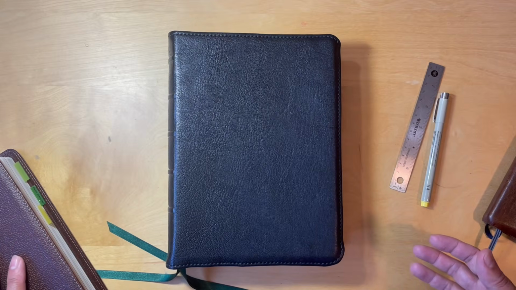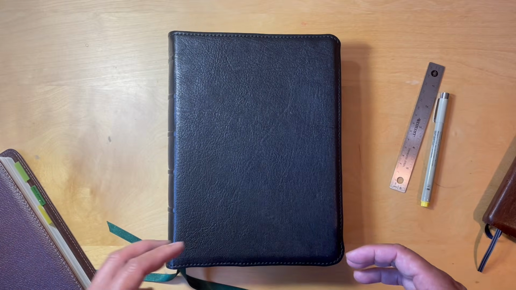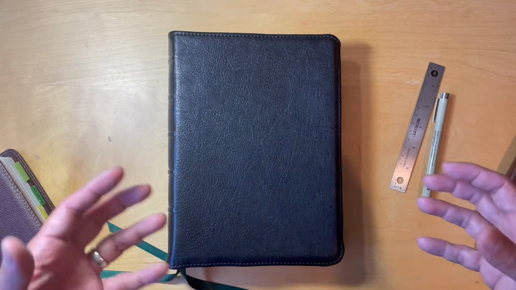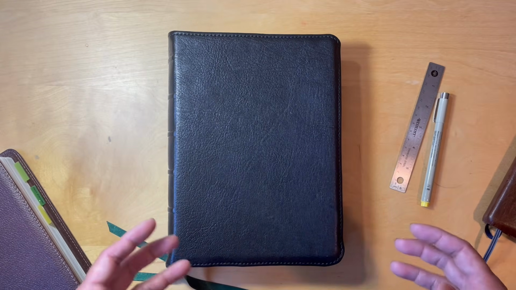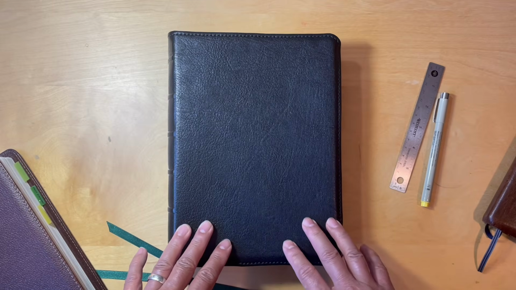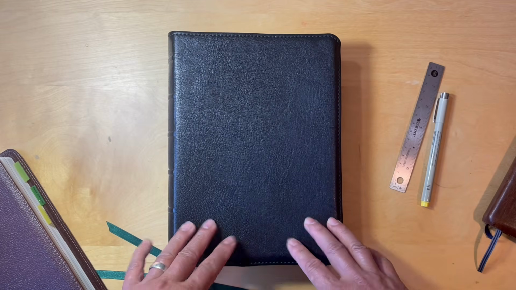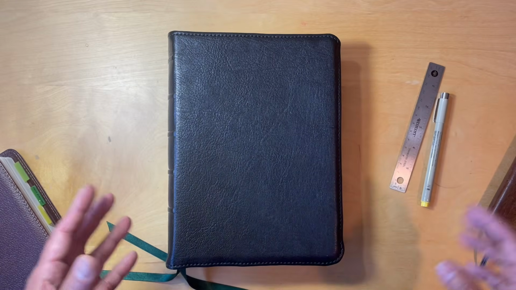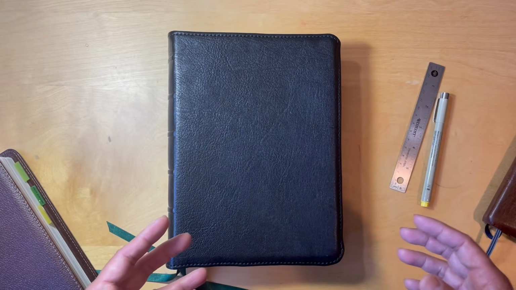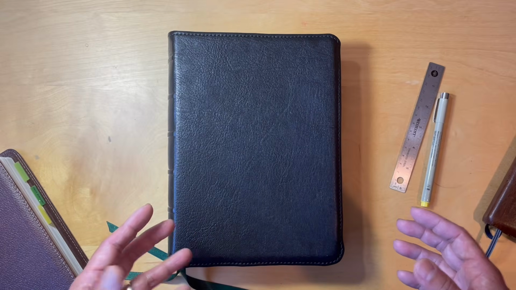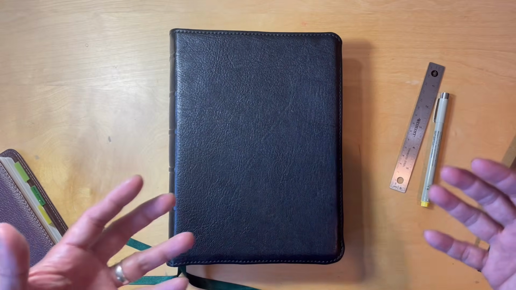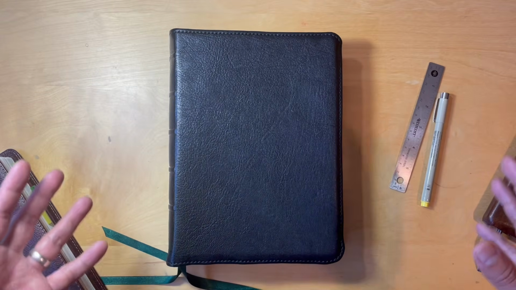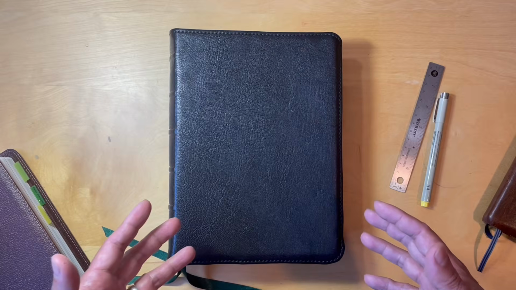For what purpose? Meaning, are you going to study a whole book of the Bible? Are you just going to study a chapter of the Bible? My recommendation to get the most out of a study Bible is to study whole books of the Bible. So for instance, our church is preaching through Genesis this summer. The first 11 chapters of Genesis, that's what we're preaching through the summer. And so I want to study the whole overview of it, but I'm not going to study all 50 chapters.